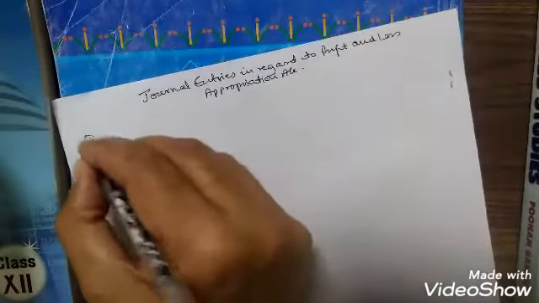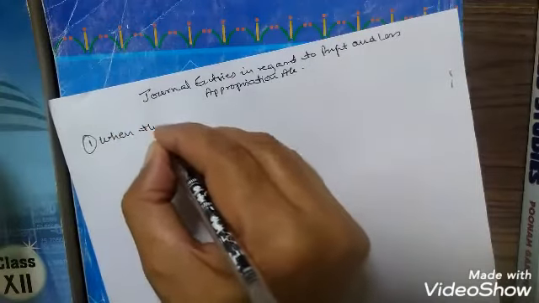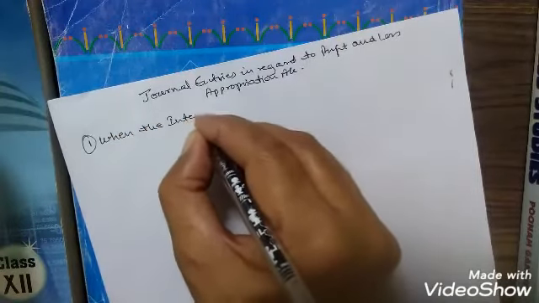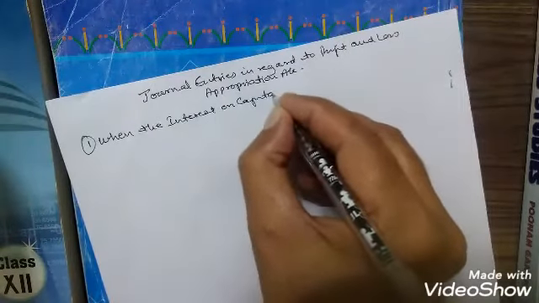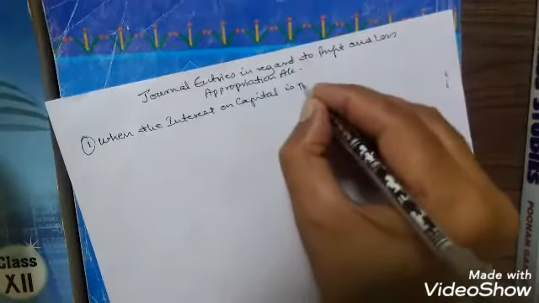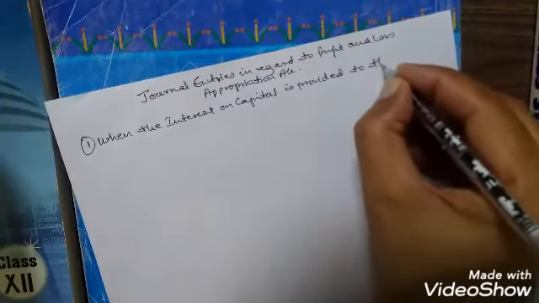The first journal entry will be for when the interest on capital is provided to the partners.